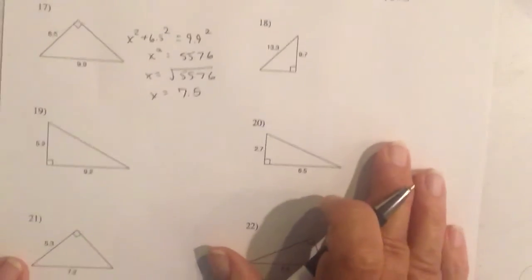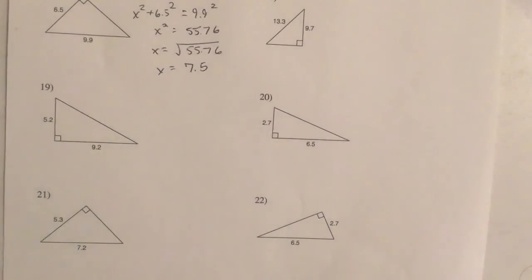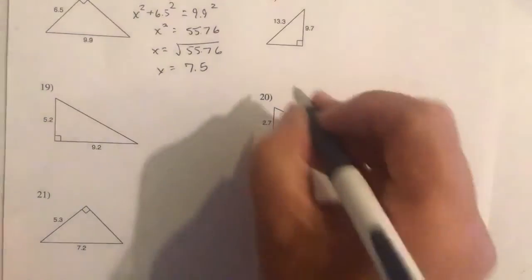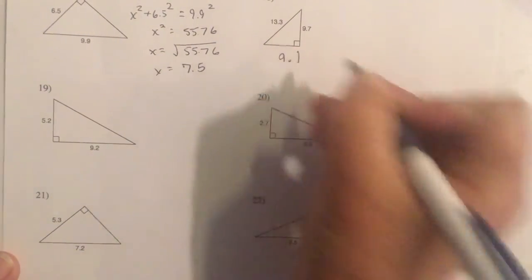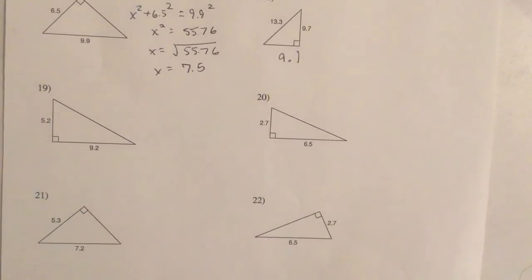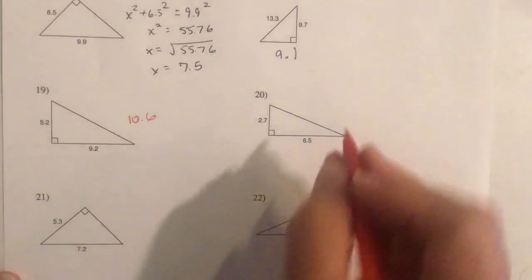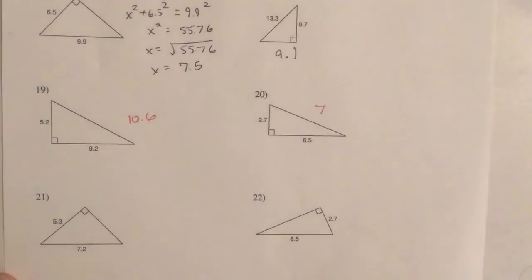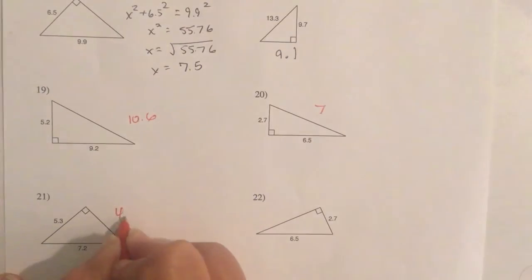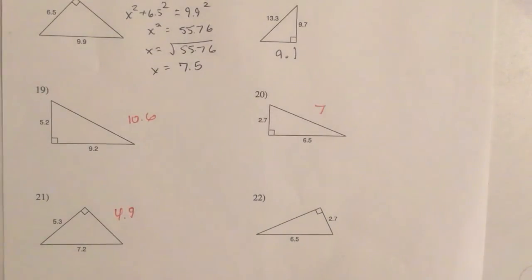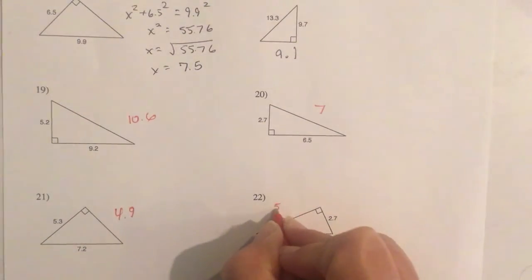Now you'll continue to do the rest of these. And the answer for number 18 is 9.1. Number 19 is 10.6. Number 20 is 7. 21 is 4.9. 22 is 5.9.